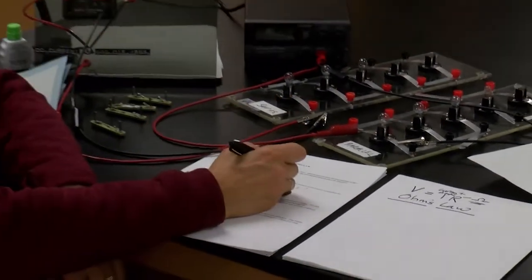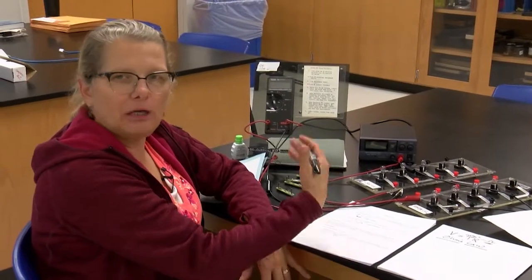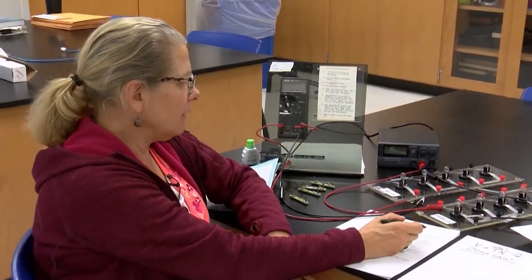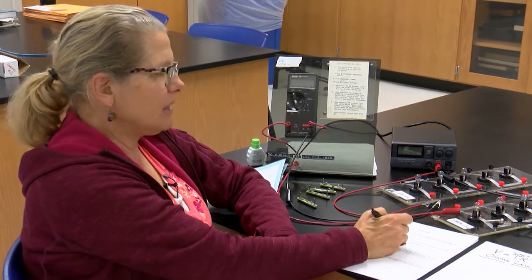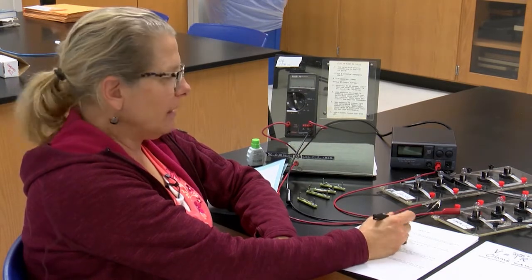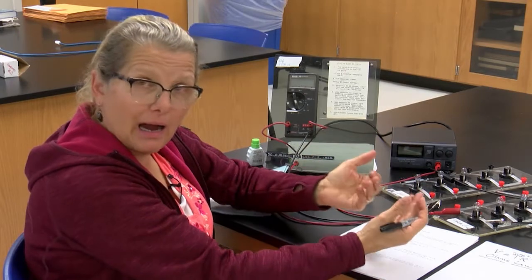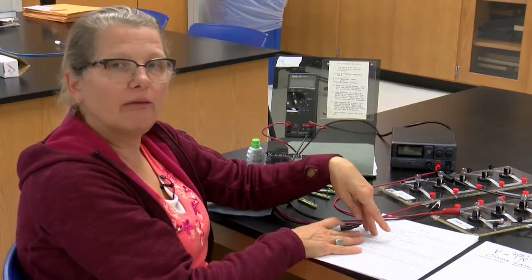For the first couple questions, making predictions, you're just going to be using a mathematical understanding. If you increase V in a circuit, what is going to happen to I, the current? If you increase V, and R stays the same, I is going to do what? These are just predictions based on the formula.